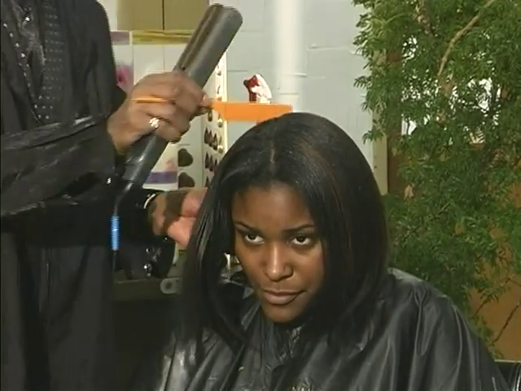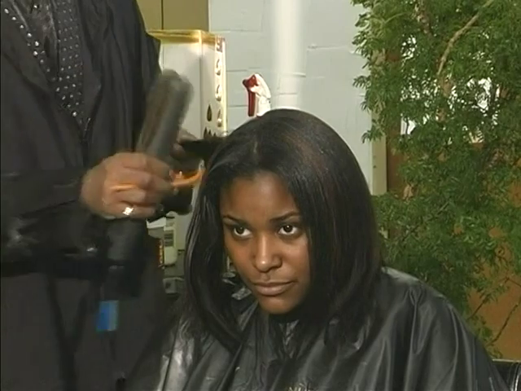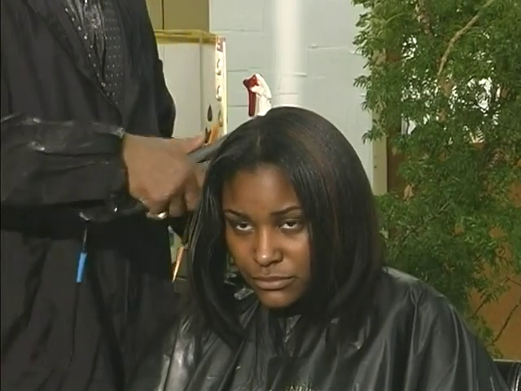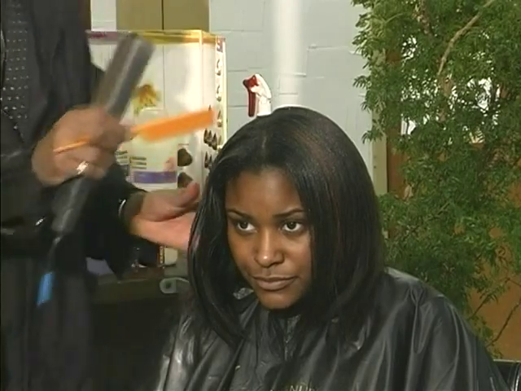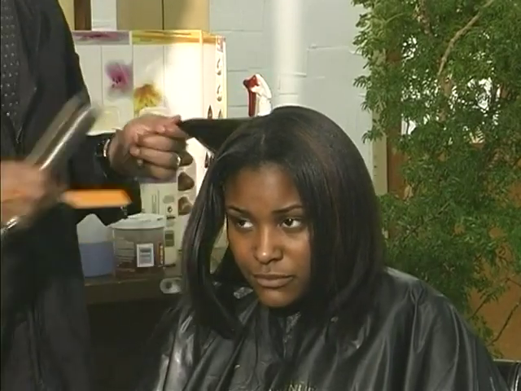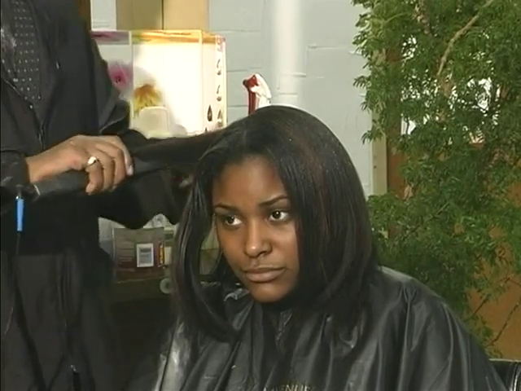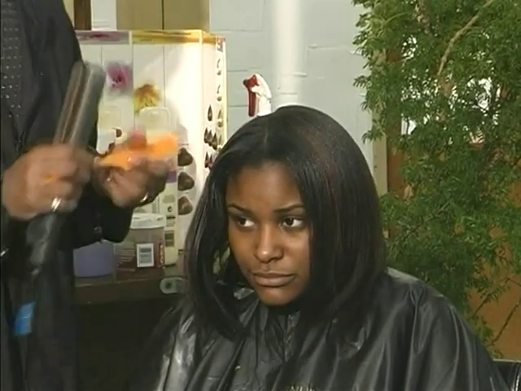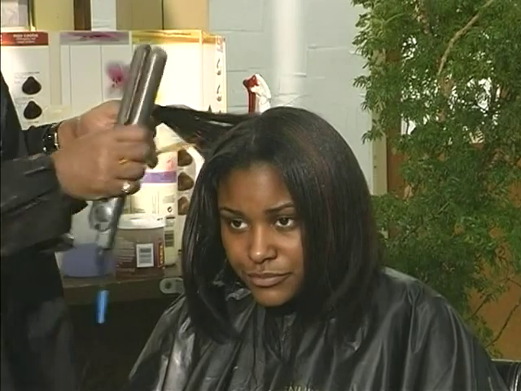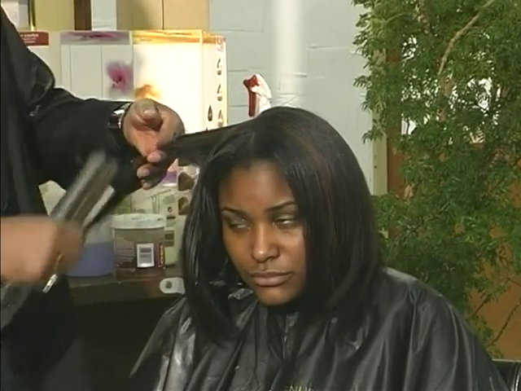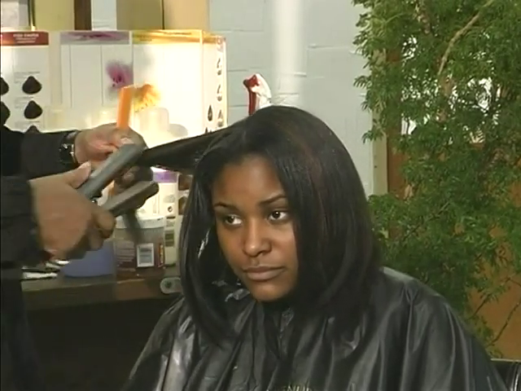And one of the things that you're going to notice about the stripes as I turn her around is how you can see the stripes, but yet you'll see them blend all the way down to her roots. And by blending down to her roots, it will not look as if she has what we call a line of demarcation. She won't have a line of demarcation.